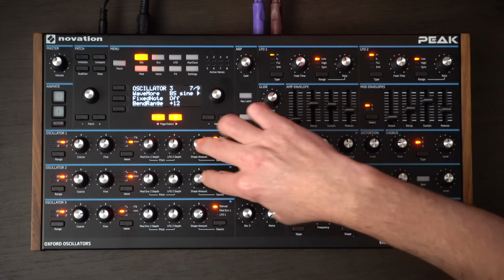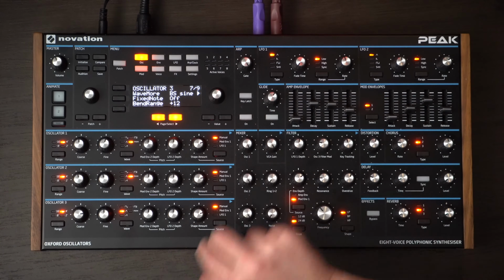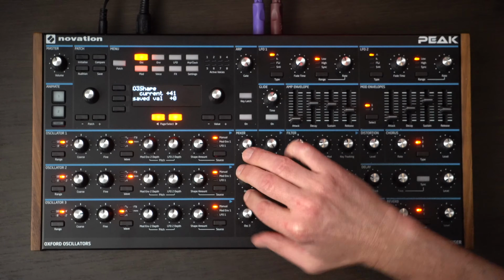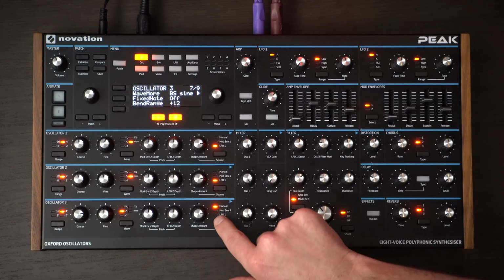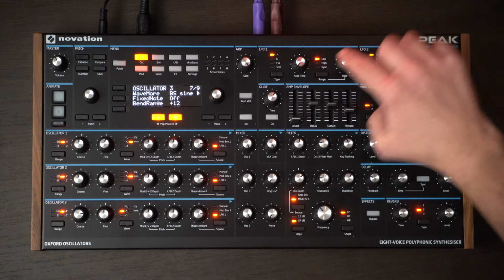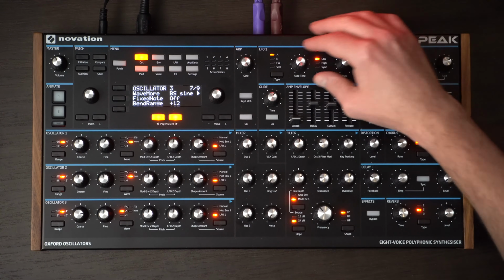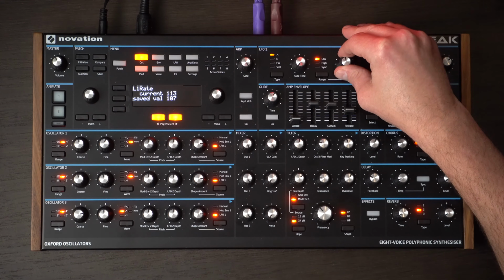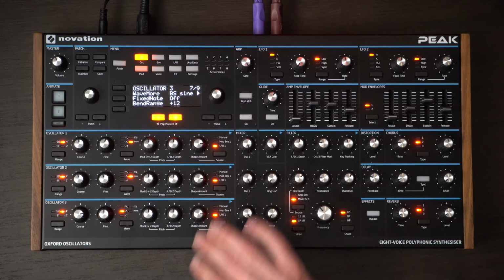For the shape amount, we're going to set 1, 2, and 3 to about 40 on each, and then we're going to set LFO 1 over here as the source to change that shape. For oscillator 1, we're going to keep it as triangle. We're going to have no fade in, and then the speed is going to be about 110. So this is going to give us a little bit more movement on the shape.